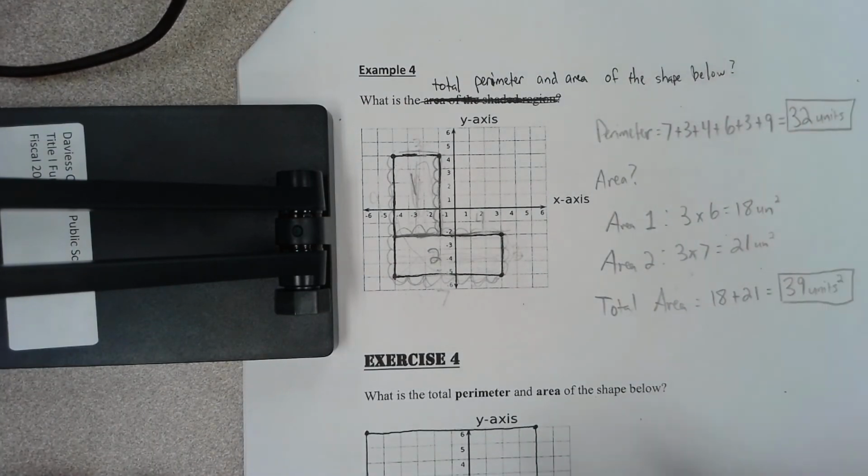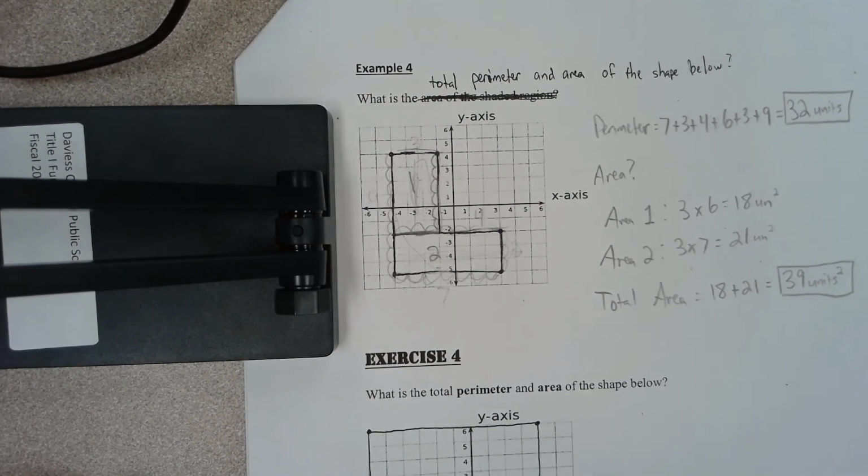On the exercise, I drew the dividing line for you, so it should be a little bit easier. So yeah, that's how we get through these notes.